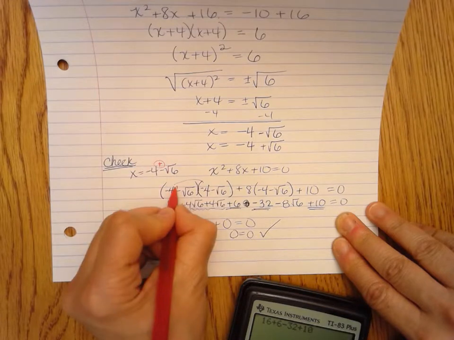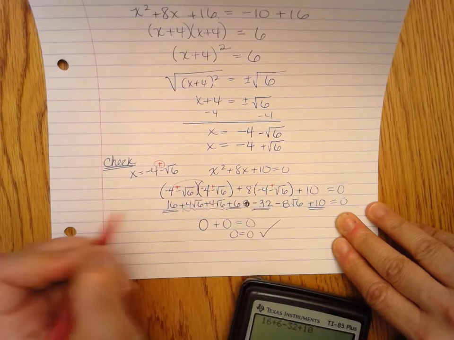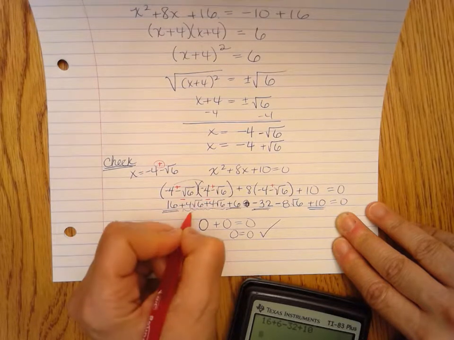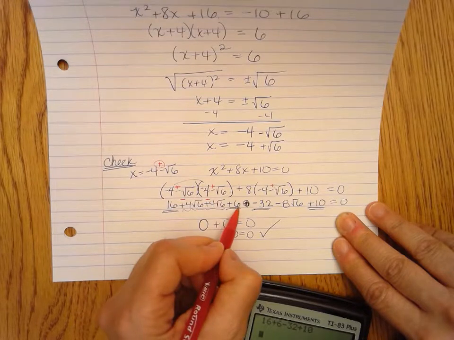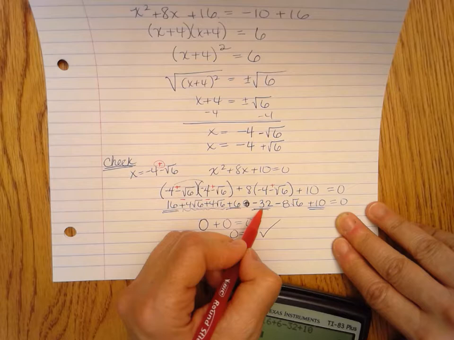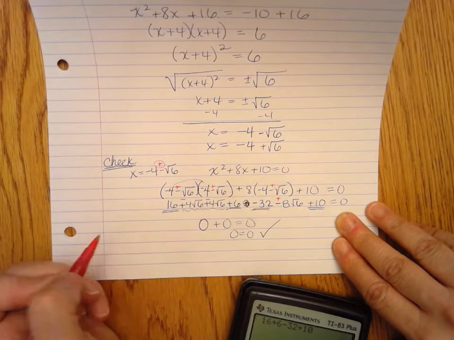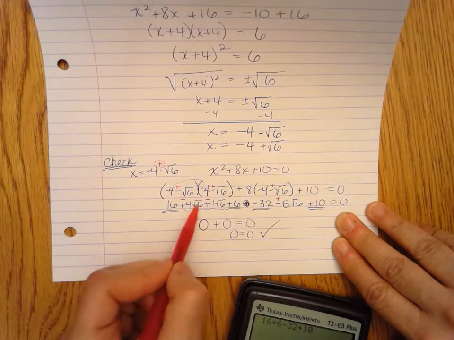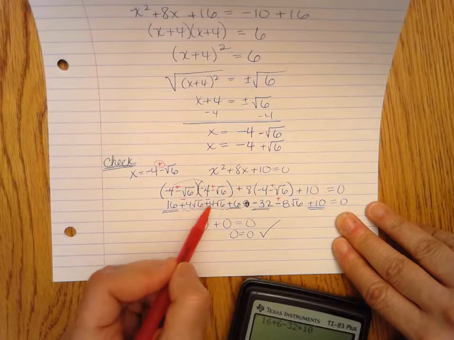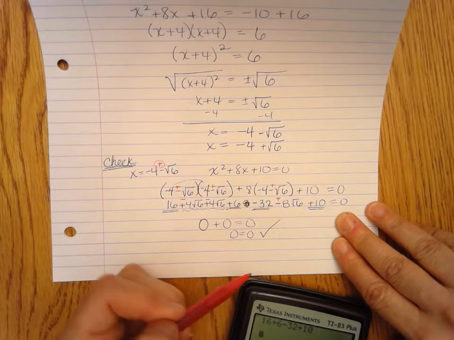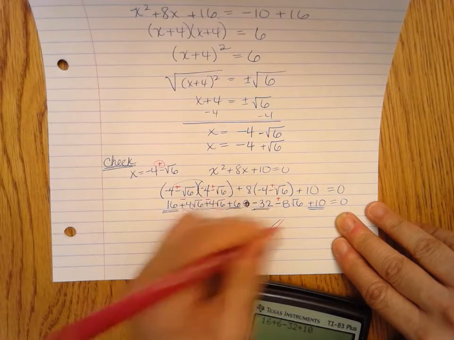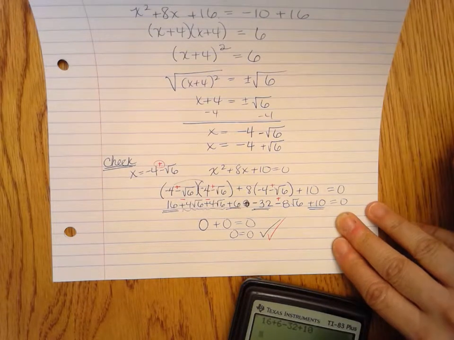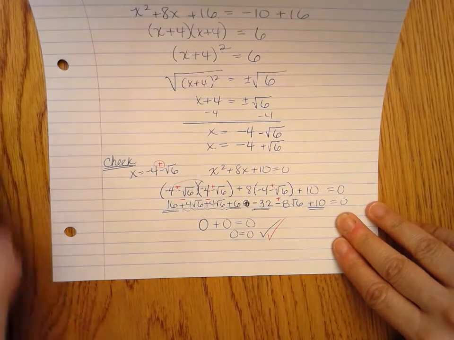This would be a positive, this would be a positive, and this would be a positive, right? When we distributed, this would be a negative, this would be a negative, this would still be a plus 6. This would still be negative 32, but this one would be a plus 8 radical 6. So the constants didn't change, but the radical 6 terms, this is negative 8 radical 6, and this is positive 8 radical 6. So it would have checked with negative 4 plus radical 6 as well. Isn't that neat? I think that's dandy.